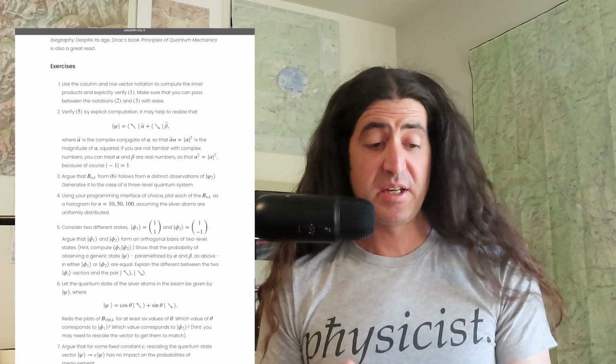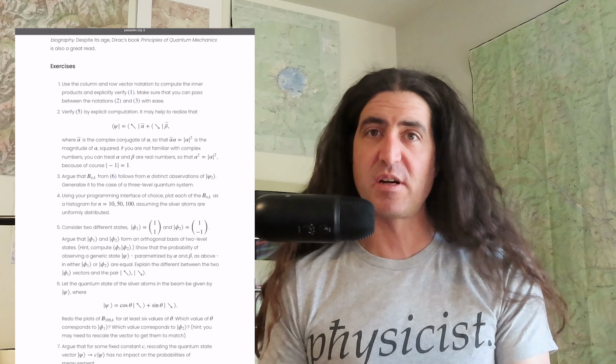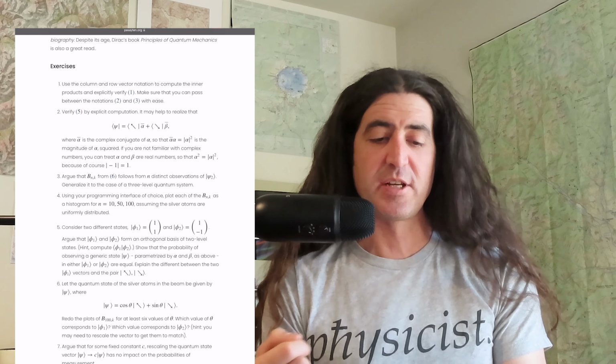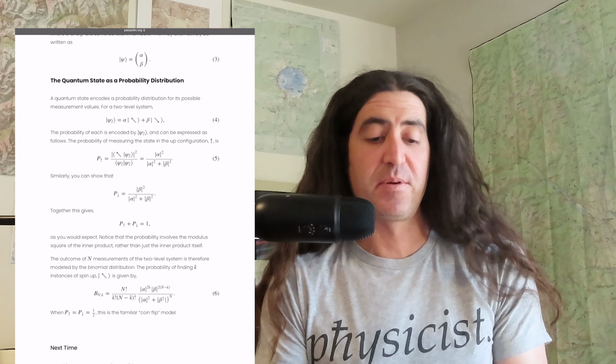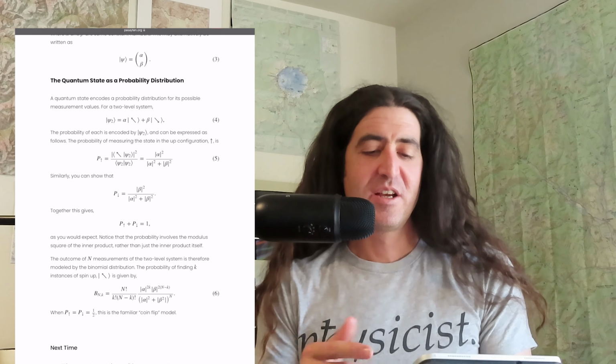Right now, we're aiming to study problem 2, that is to say, verify equation 5 by explicit computation. And then it gives some rules. So let's take a look at equation 5. That is nothing more than the fact that the probability of finding a silver atom, which is in a two-level system, in the state up is given by this following formula. In other words, can you please compute this formula given the results of problem 1? So let's go ahead and do that.